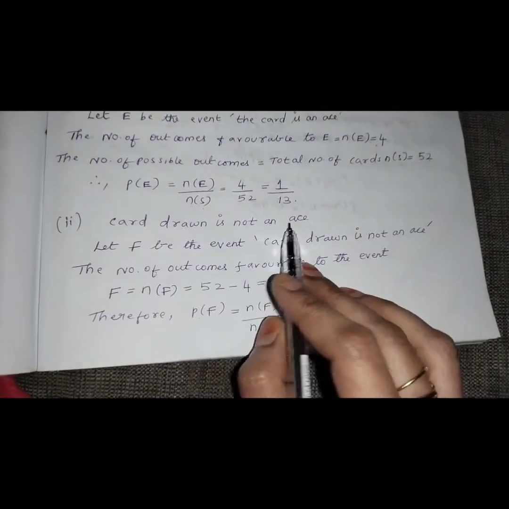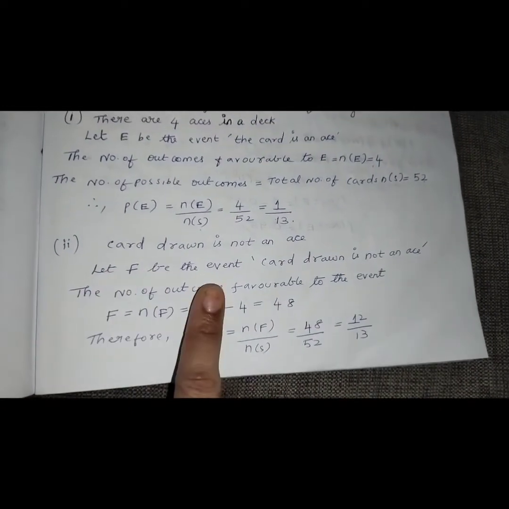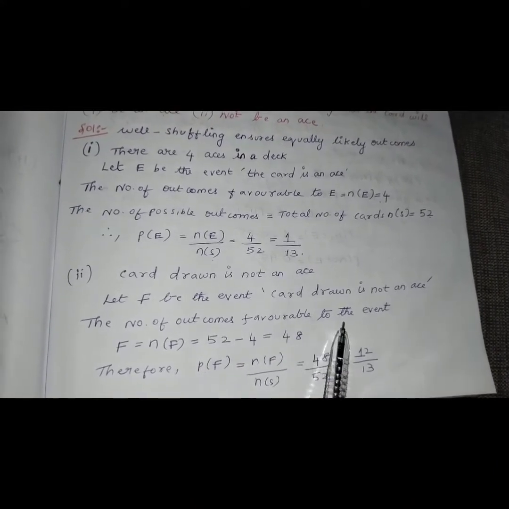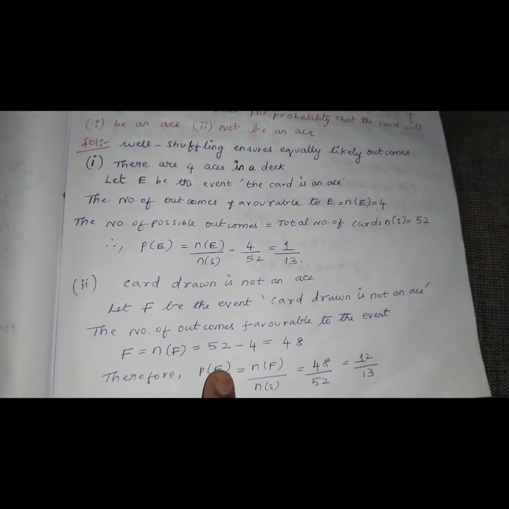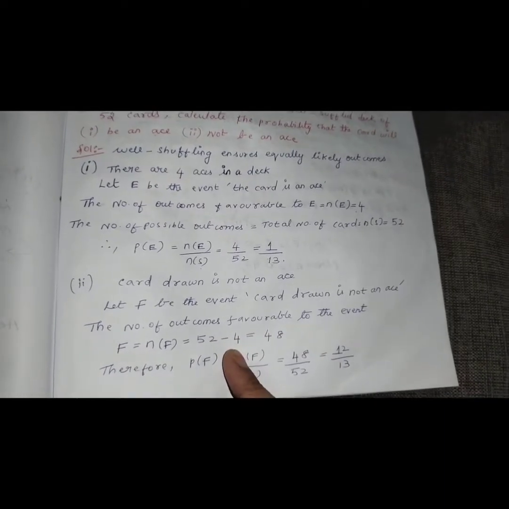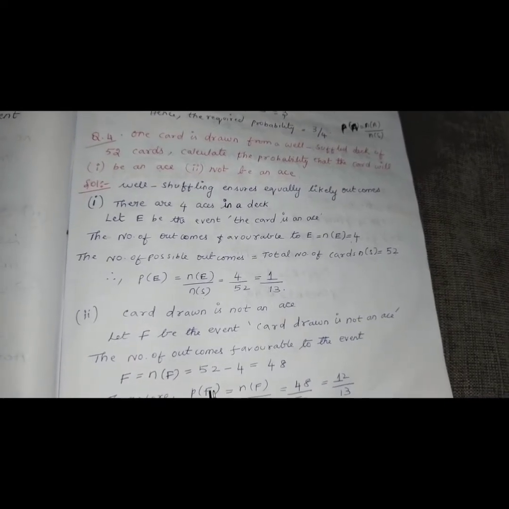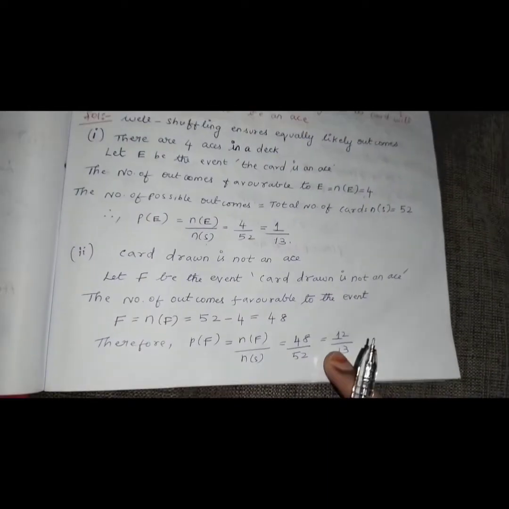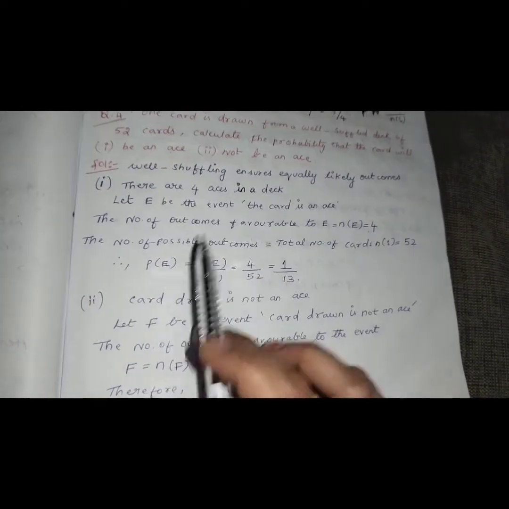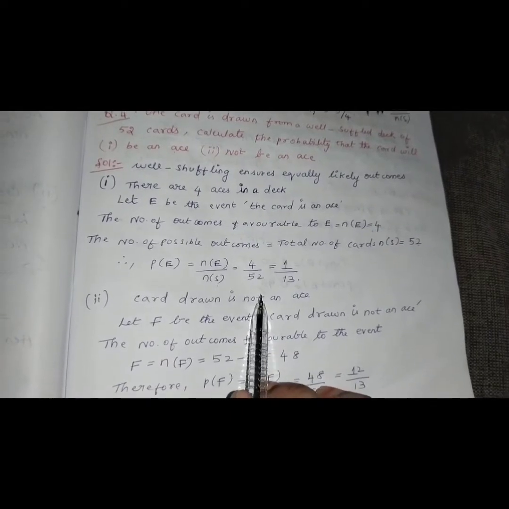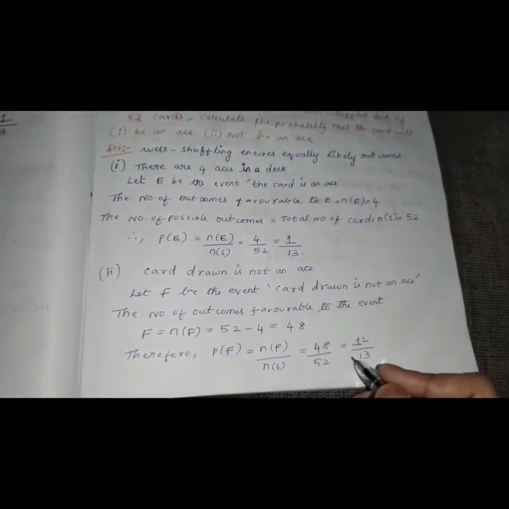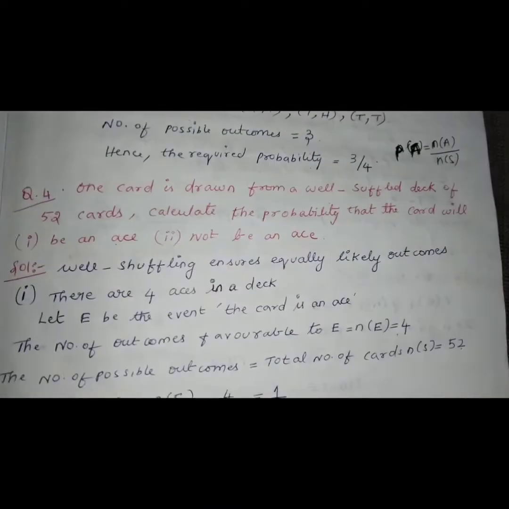The card drawn is not an ace. Let F be the event that the card drawn is not an ace. The number of outcomes favorable to the event F, n of F, is 52 minus 4, so 48. Substituting in the formula, P of F is n of F by n of S, 48 by 52, which is 12 by 13. The probability that the card drawn is not an ace is 12 by 13. This is a very important question, the fourth question of the probability chapter.